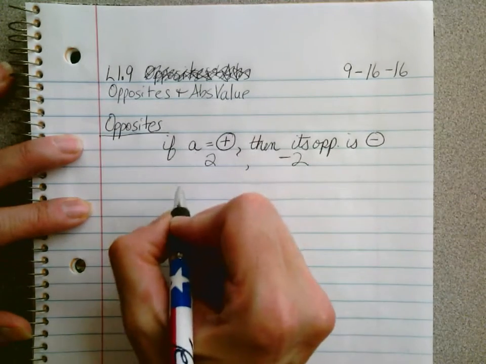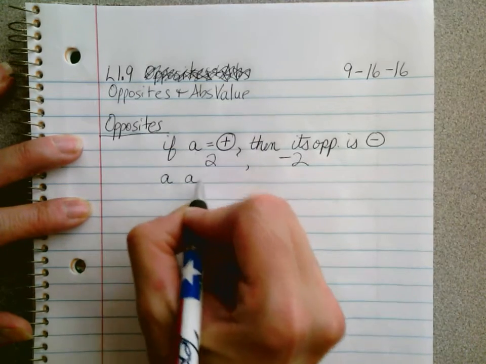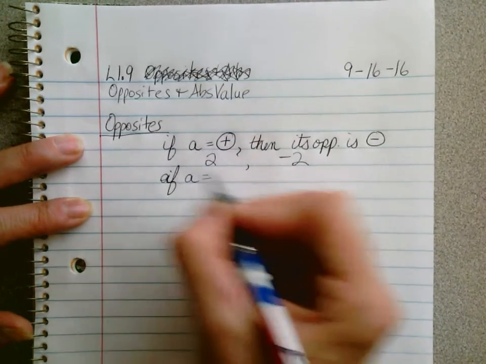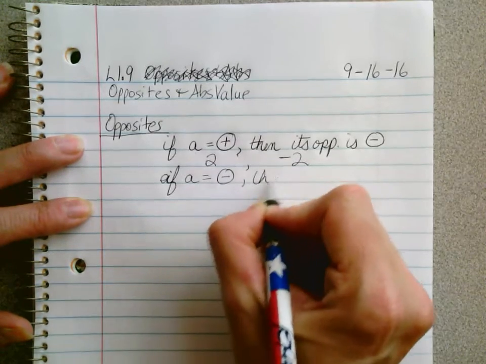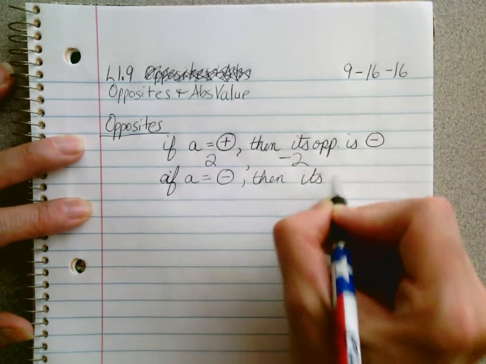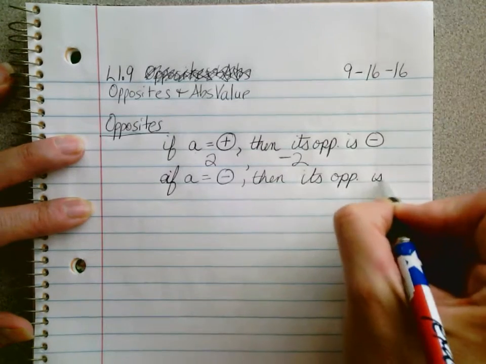In the same way, if a number is negative, then its opposite, OPP, is positive.